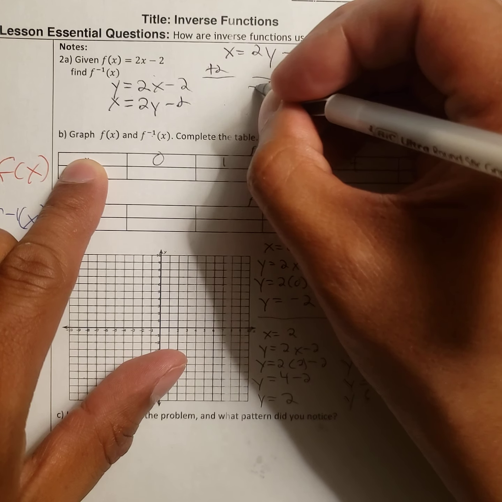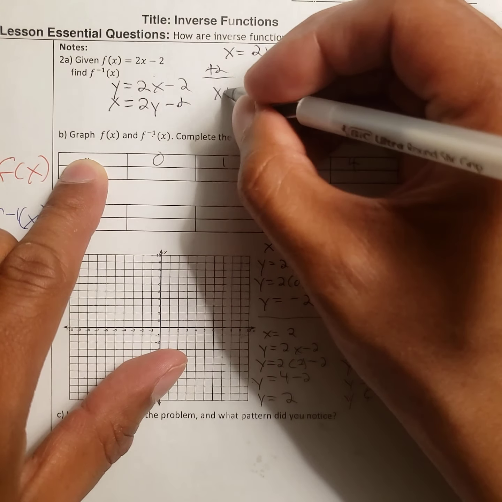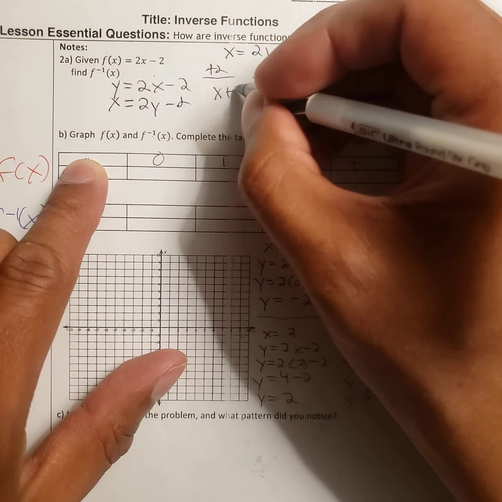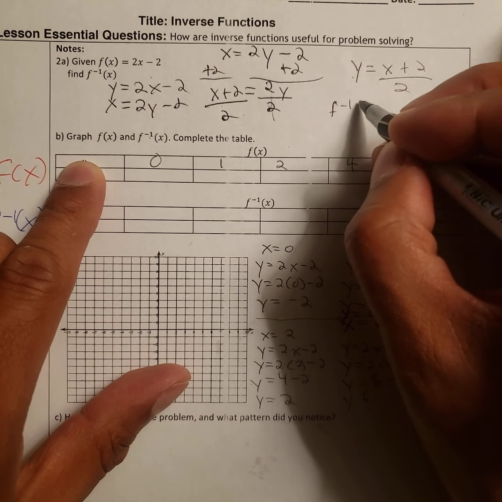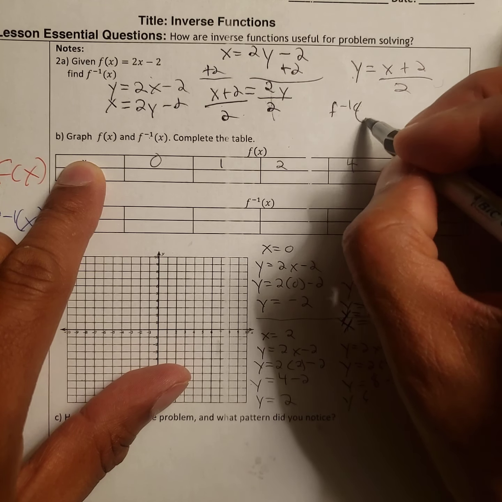So 2y is equal to, let's say, x plus 2 using the commutative property. Then just divide both sides by 2. And that's going to give me y is equal to x plus 2 over 2. And remember, we're going to change that to the inverse of f of x, which is x plus 2 over 2.